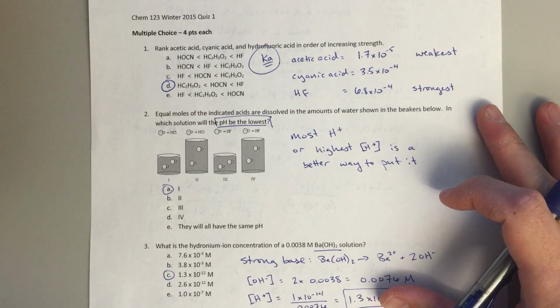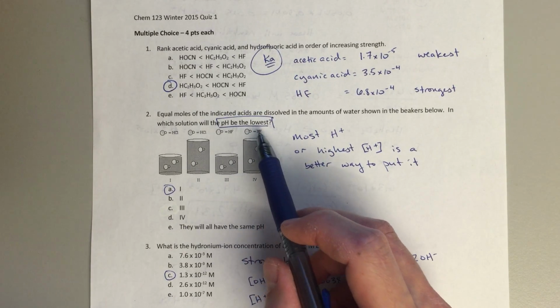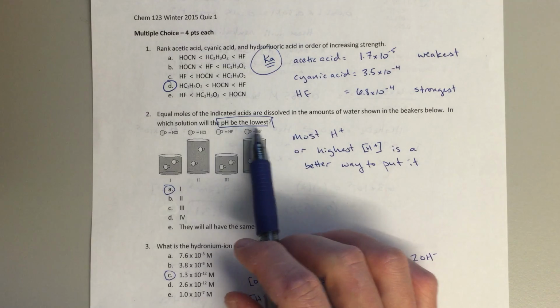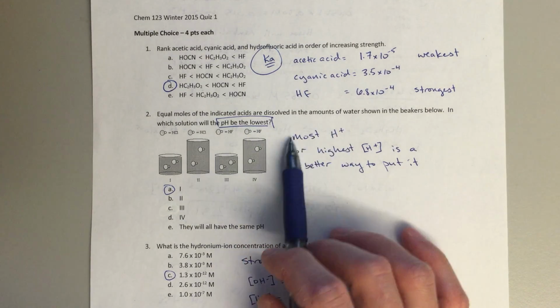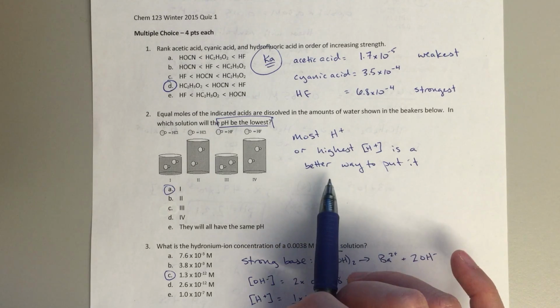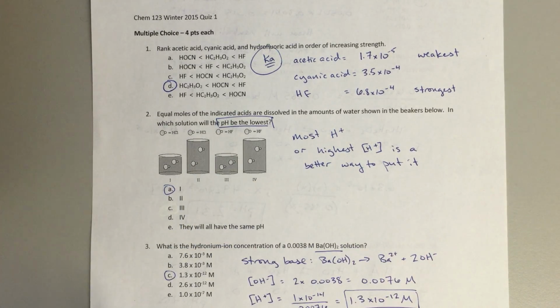For number 2, I think people got confused about pH being the lowest or pH being the highest on version B. For pH being the lowest, that means that there's the most H plus, or another way to say it would be the highest concentration of H plus is going to give you the lowest pH, right? Low pH means acidic, high pH means basic.